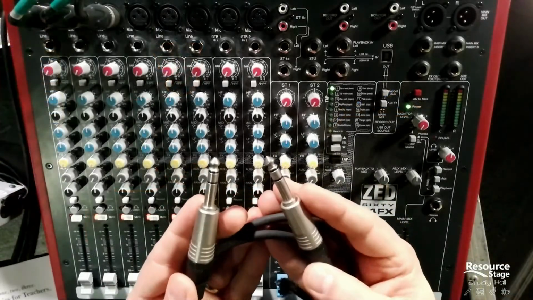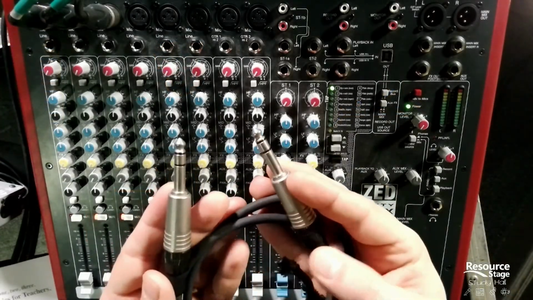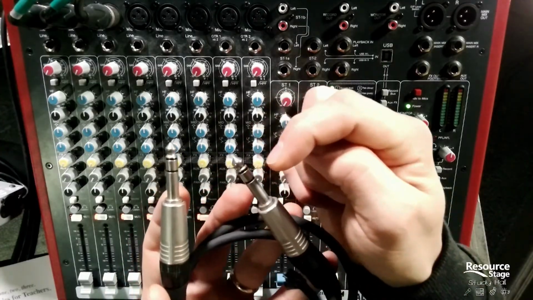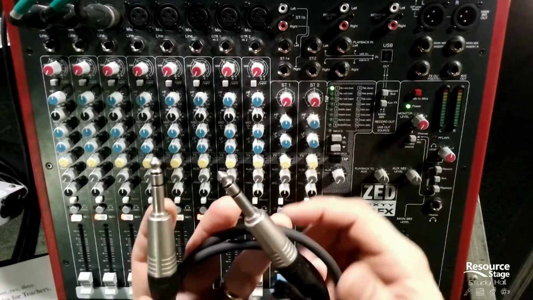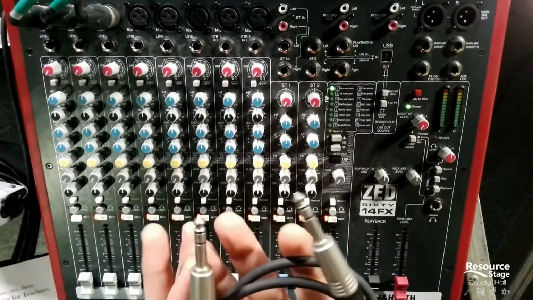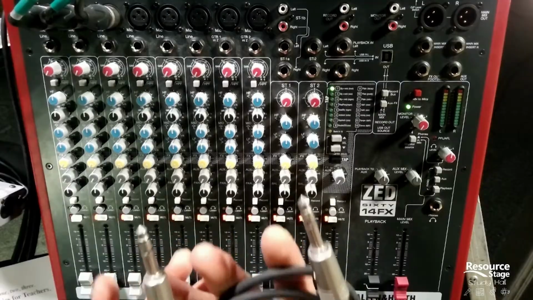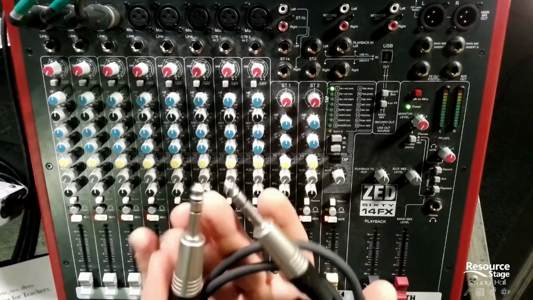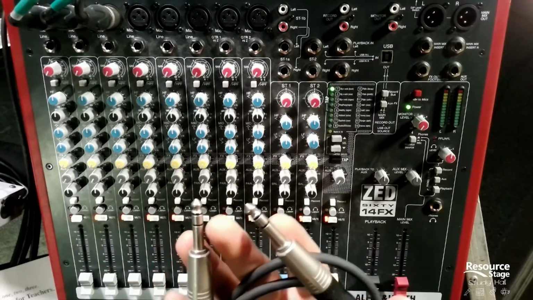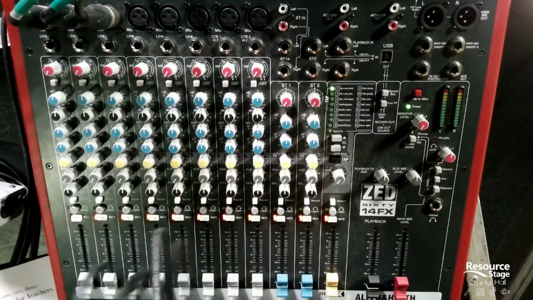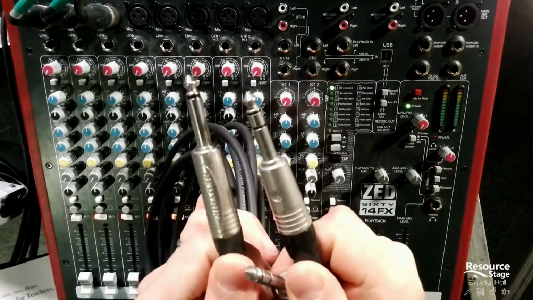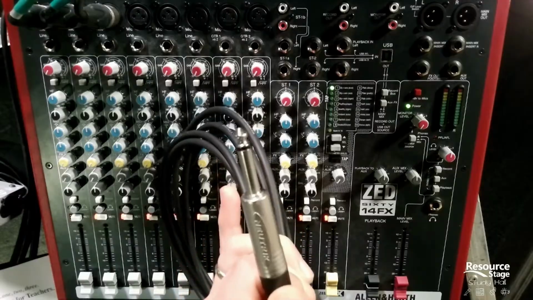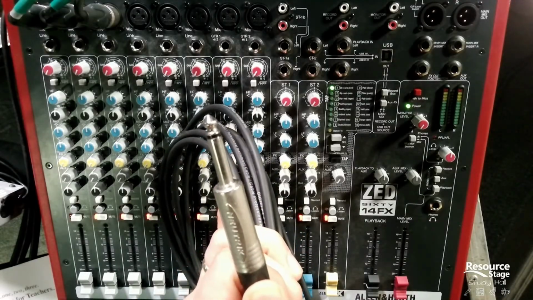This is called a TRS, a 1/4 inch TRS cable. And you can see it has two little black lines. That will help us differentiate it from a TS cable. So this is a TRS, this is a balanced cable, and the connector looks exactly like this one, which is, so this one here, there we go. That is a TS cable.